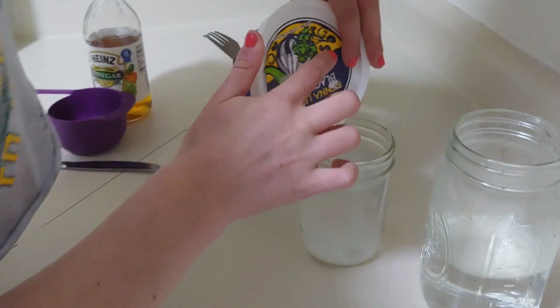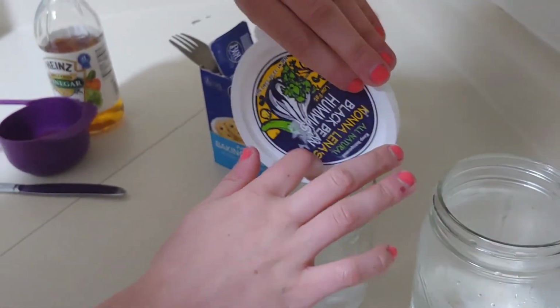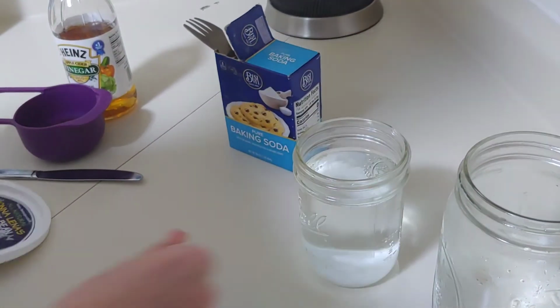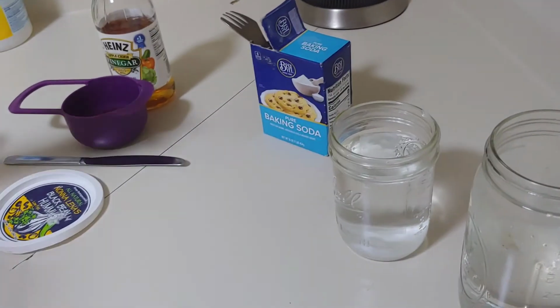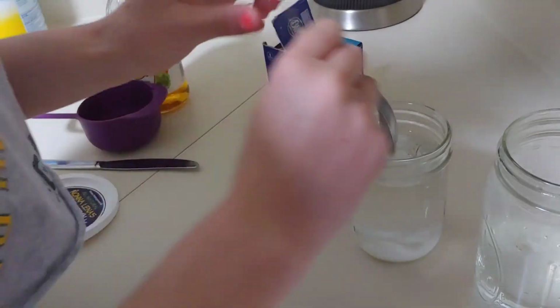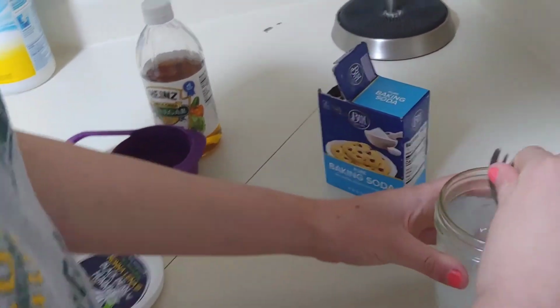This water is warm, so hopefully it will dissolve. Both solutions are warm. And I'm going to stir it now with the spoon that I have, just to make sure everything looks pretty dissolved.